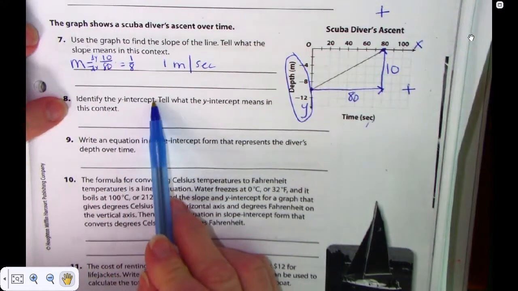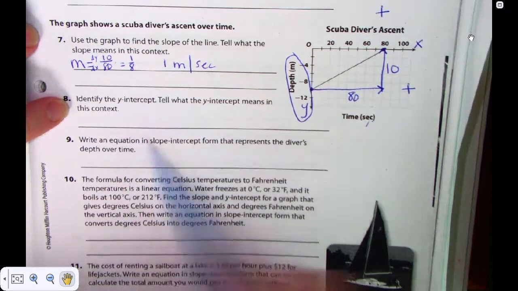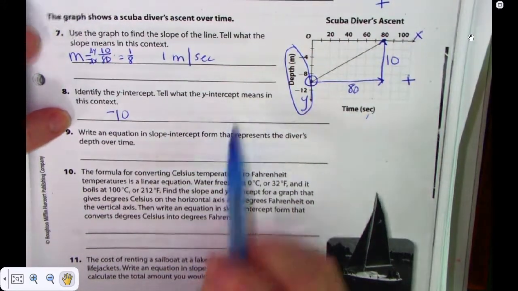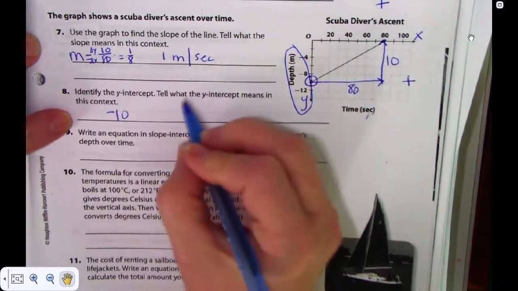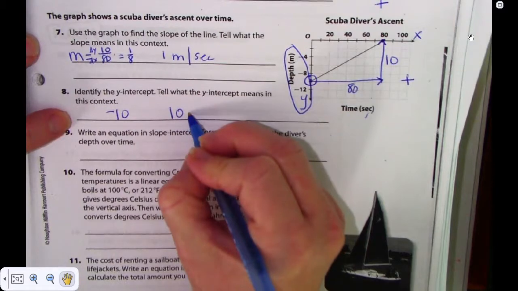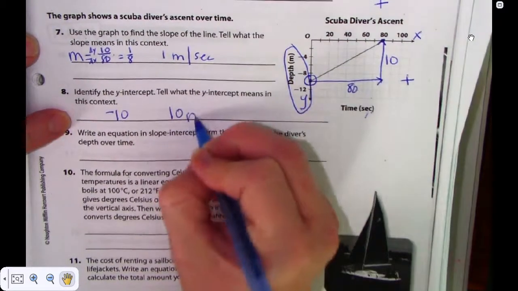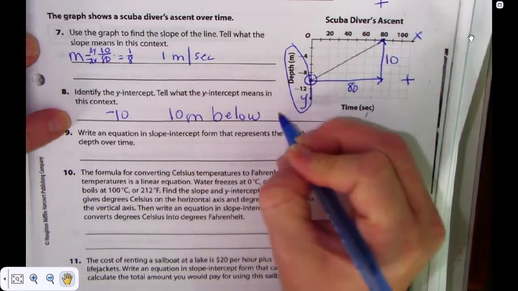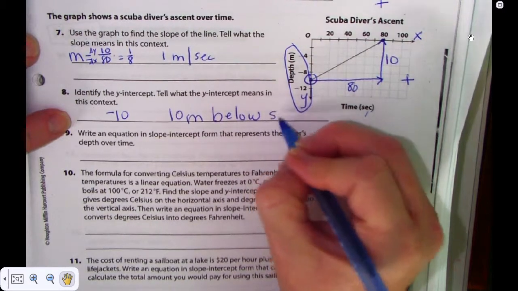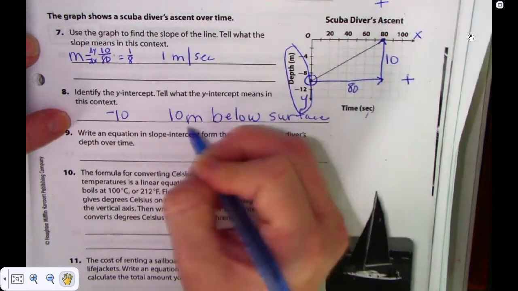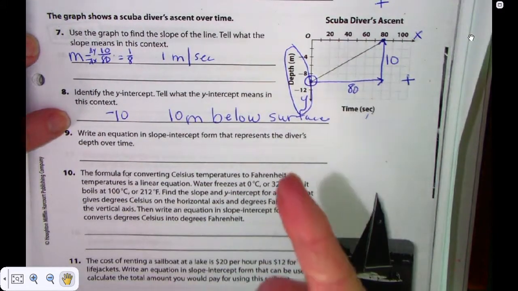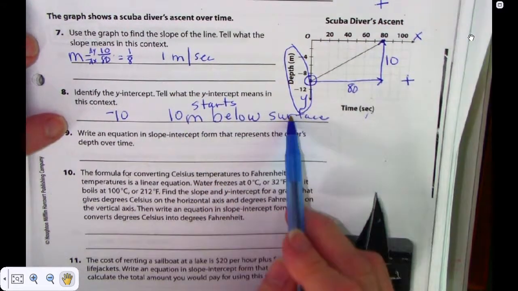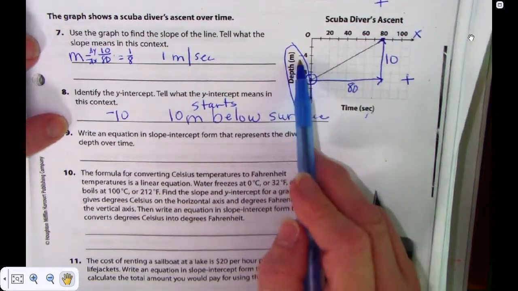Identify the y-intercept. Thank you. And what does that negative 10 represent? What does it mean? 10 meters below the surface, yes. Below the surface of water. It's 10 meters below, or we could put negative 10, but the diver starts 10 meters below the surface. You've got to know what that stands for.